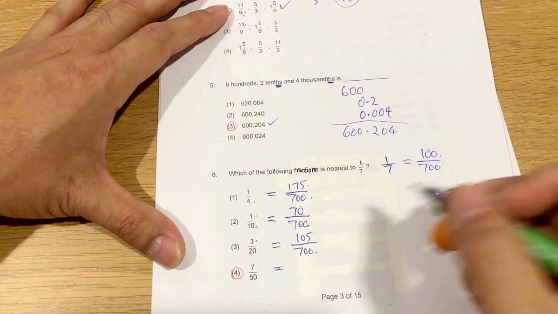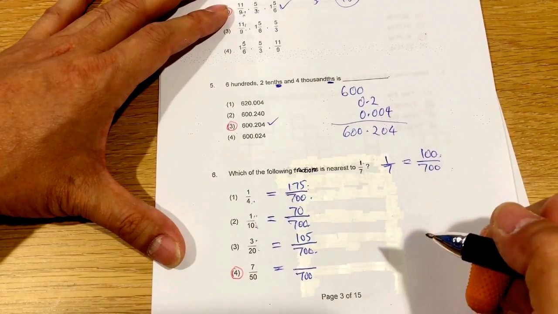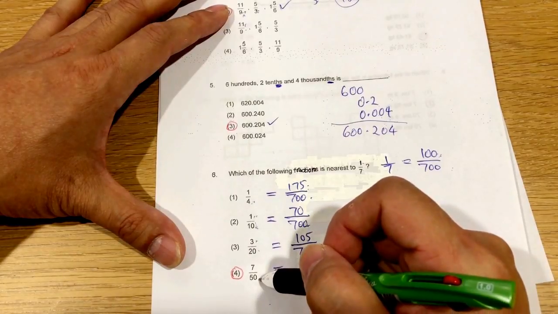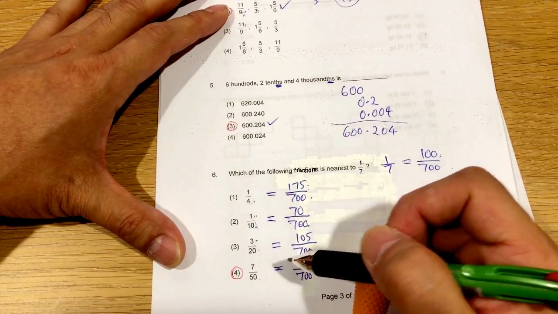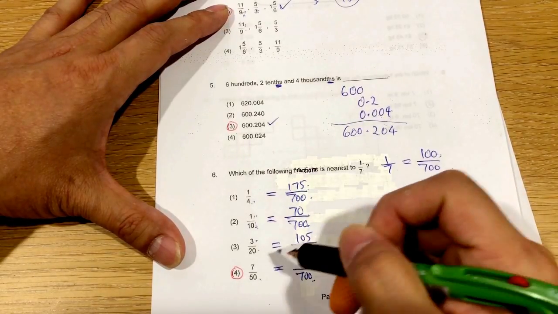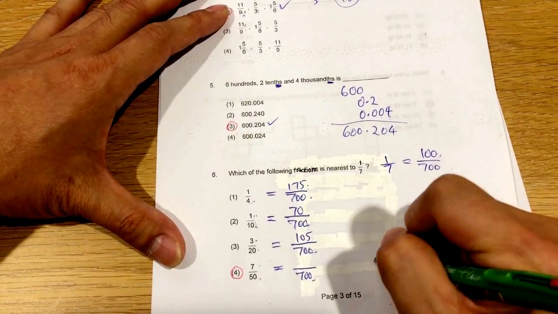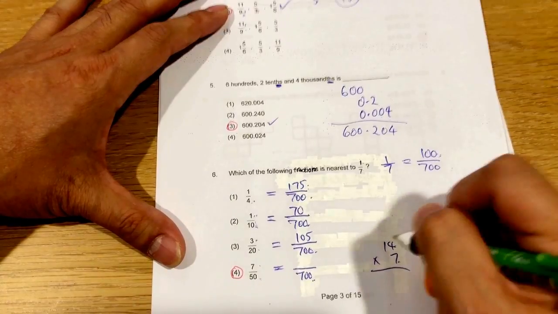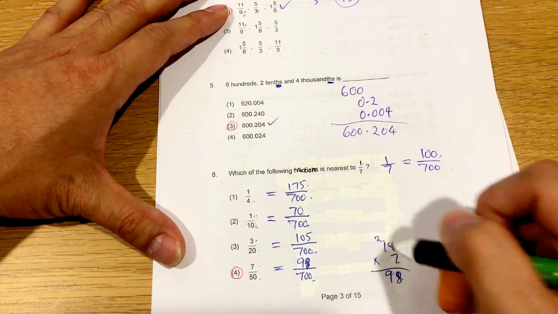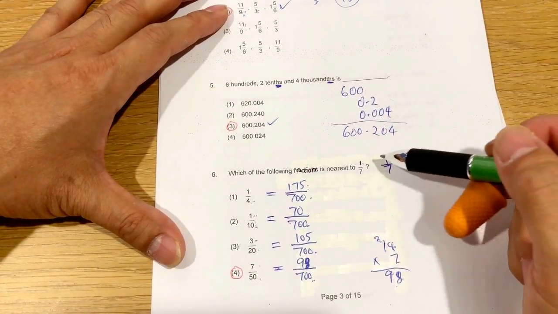And let's look at the last one here. 7/50th. What's 7/50th equating to if some answer divided by 700? So 50 times 14 is 700. So 7 times 14, let's do a quick calculation here. 14 times 7, 4 times 7 is 28, so 28, and 1 times 7 is 7, 8, 9, 98, so that's equal to 98. All right, so which one of these is closest to 1/7?